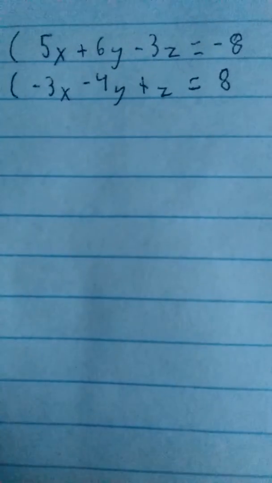So now using the first and the third equation, you want to eliminate the same variable that you eliminated prior. So for the first step, we eliminated x, and we just so happen to eliminate y as well. So we're going to eliminate x here once again. So I thought to myself, how could I eliminate this?